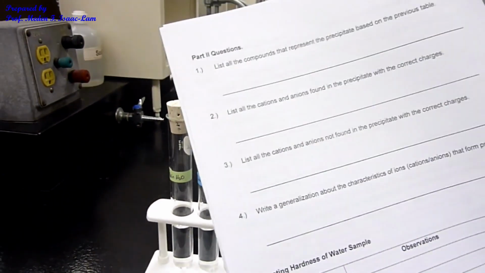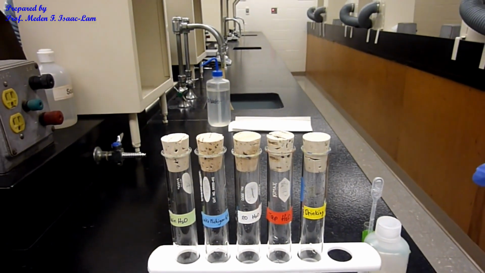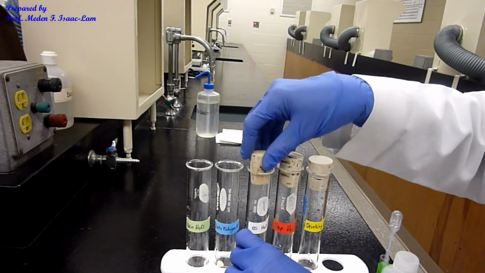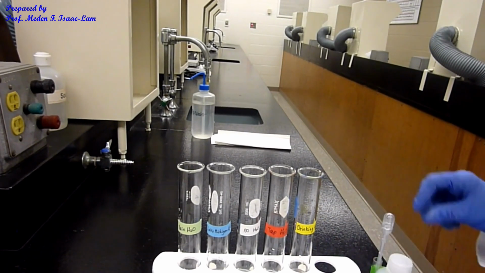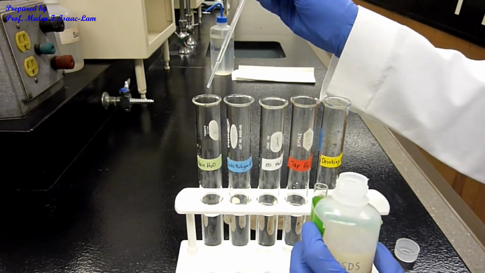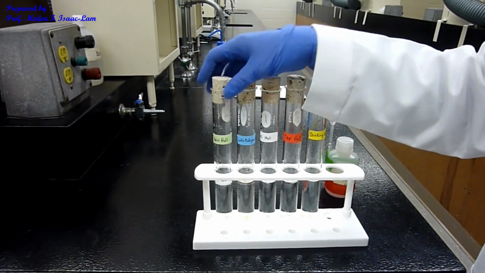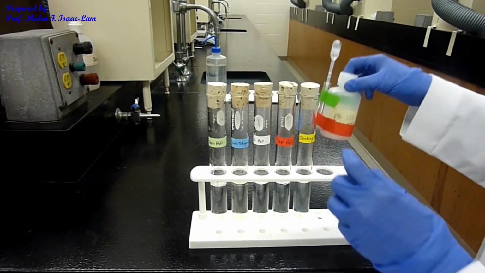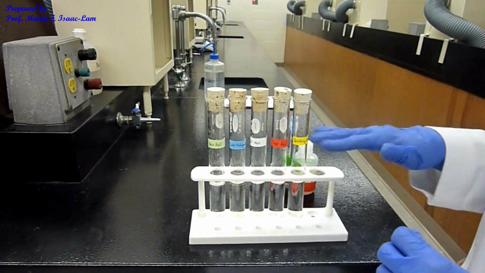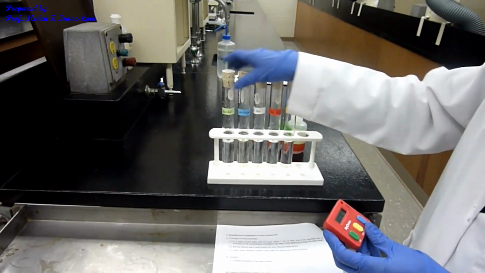Okay, so I'm now going to add a drop of the 1% SDS is soap, and each of the sample I cork it and then I will shake. Okay, so I will now take out the cork and then add 1 drop each of the soap. So I actually added a total of 5 drops each of the soap solution. Okay, so I added 5 drops here, and now all of these had like 5 drops of soap, and I'm now going to shake it for 10 seconds. Okay.